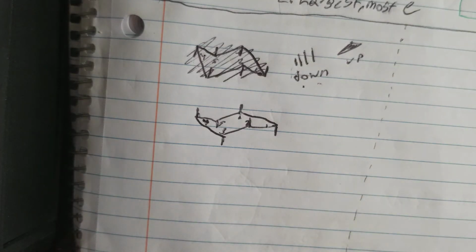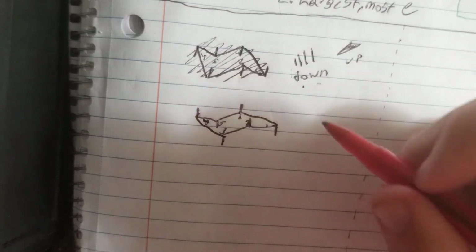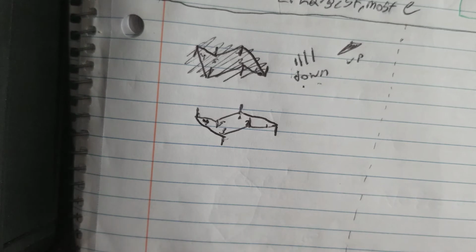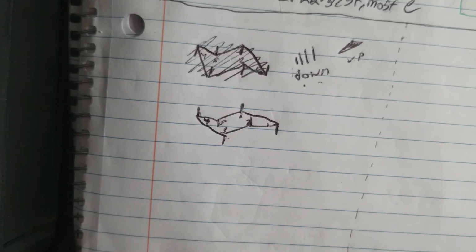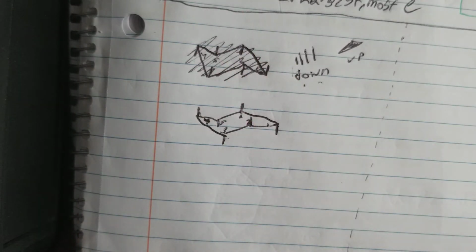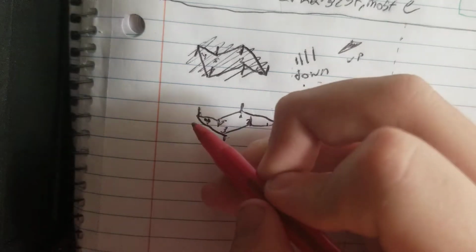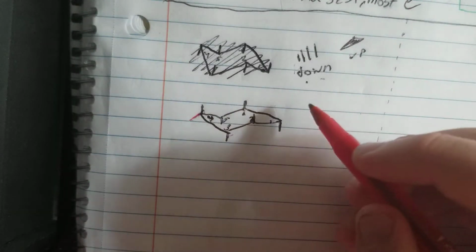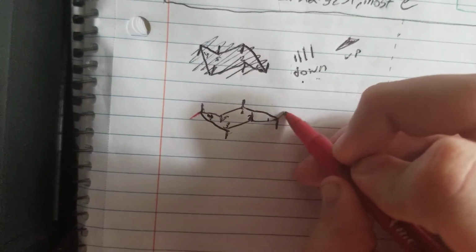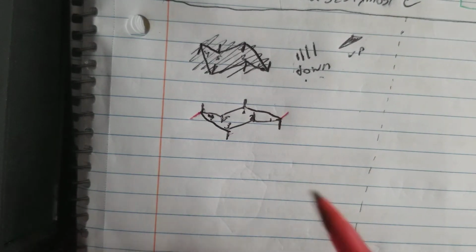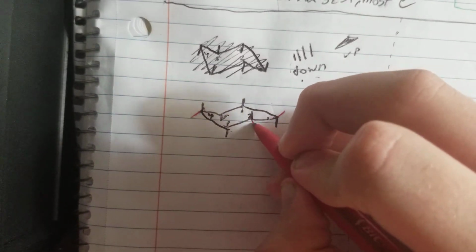Anyway, now we have to start drawing the equatorial bonds. I do all of the bonds out of practice, at least for axial. That's kind of force of habit. But for the equatorial ones, I'll just focus on the location of the substituents. So we have an equatorial down at 4, which is where the CH3 will be. And then we have an equatorial up at 1, which is where the CCH3 will be. And then at 2, we have an equatorial down.